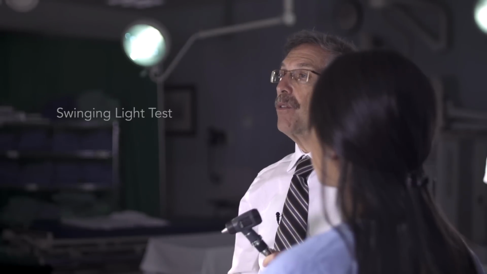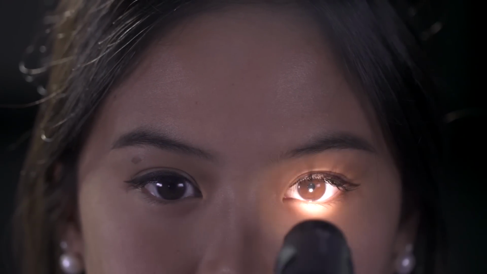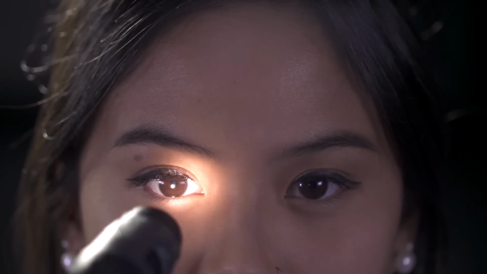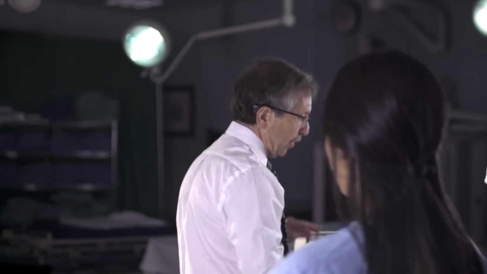And now I'm going to do a swinging light test. Just look for a relative afferent pupillary defect. So you shine the light in that eye, pupil constricts. Come back to that eye, pupil constricts, and you can do it a number of times. And what you're looking for is to make sure the pupil constricts each time the light source goes towards the eye rather than dilates up. And that's nice and normal, so there's no evidence of an afferent pupillary defect. Next thing I'm going to do is have a look in your eyes.